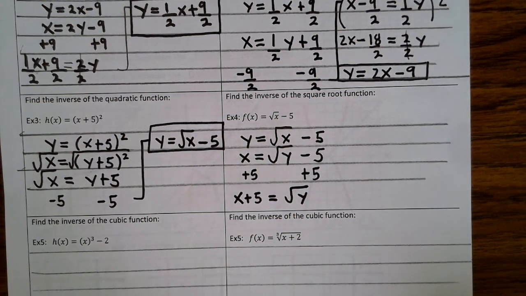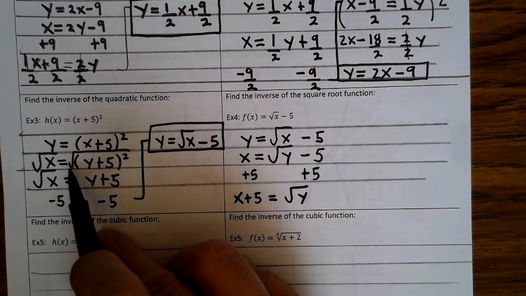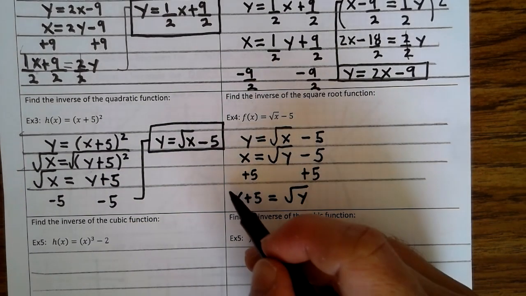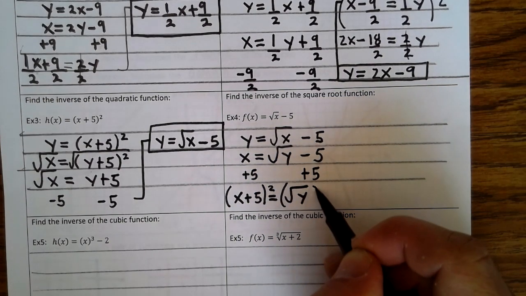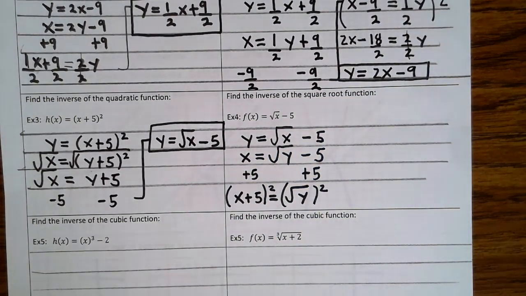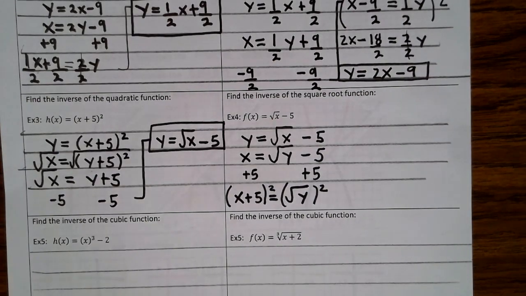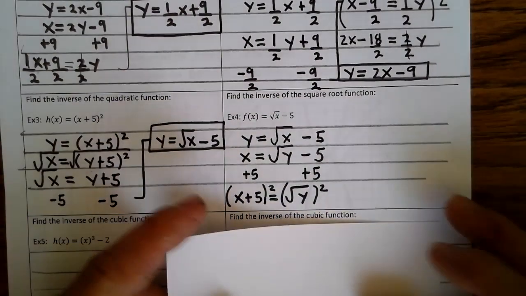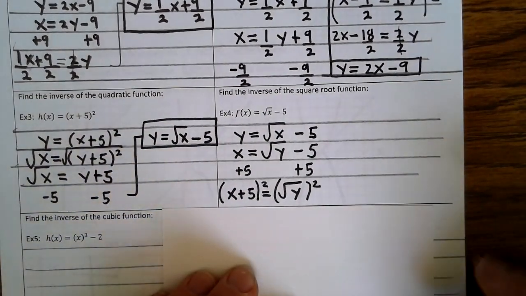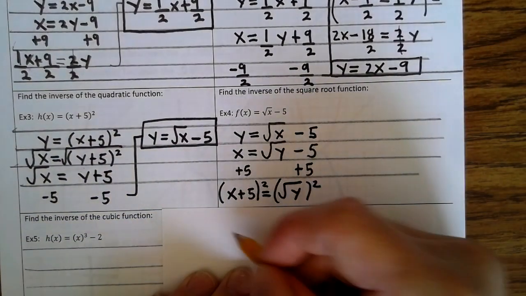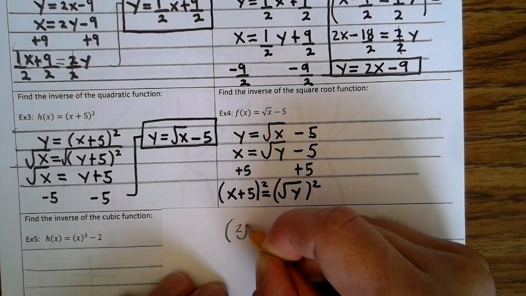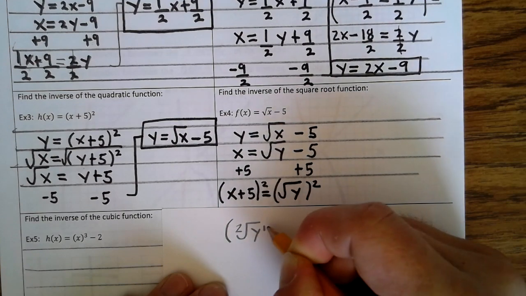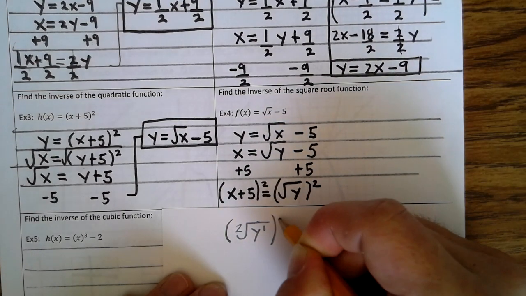Now, here we square rooted both sides, but to get rid of the square root, we're going to square both sides. Let me show you what happens when you do that. Here we have the square root, and I can actually put a 2 here. So the square root of y is actually to the first power, squared.